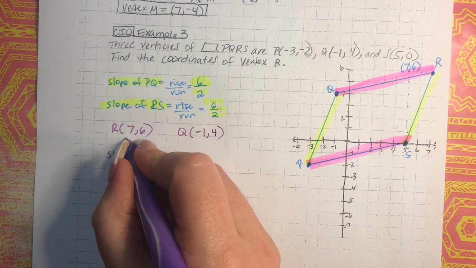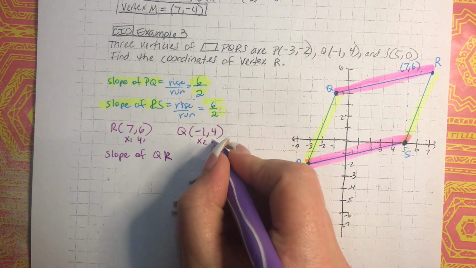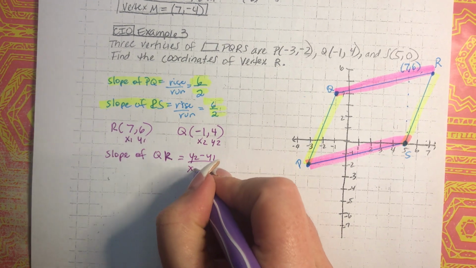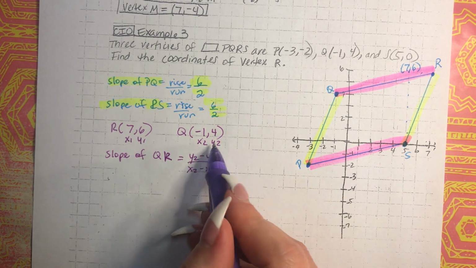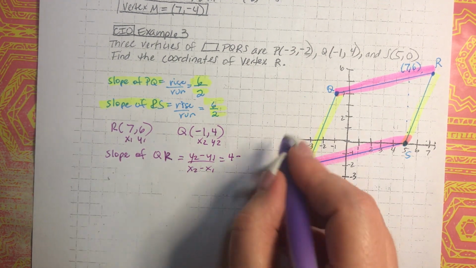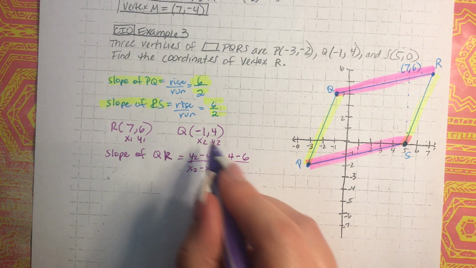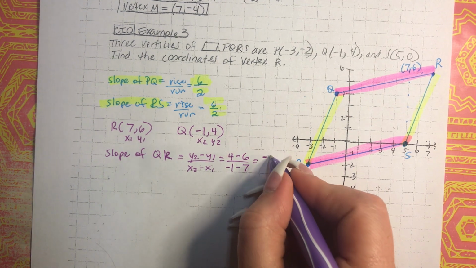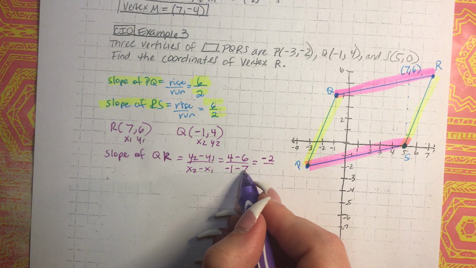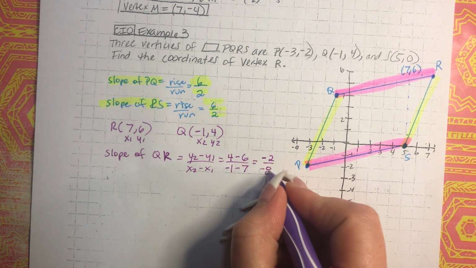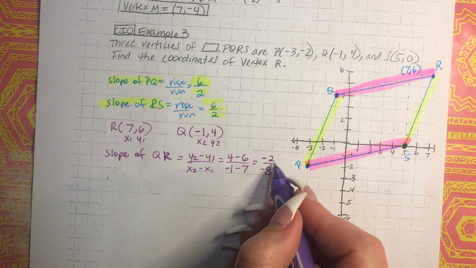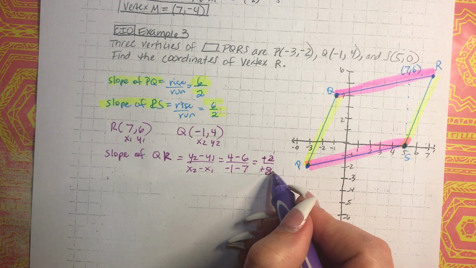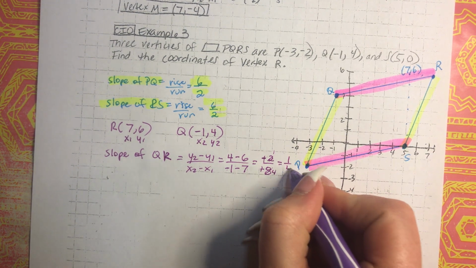Okay, and then we're going to define our variables. This is my x1, y1. This is my x2, y2. Slope formula. The slope of that equals y2 minus y1 all over x2 minus x1. Then we substitute in. Y2 is 4 minus y1 is 6 all over x2 is -1 minus x1 is 7. 4 minus 6 is -2 over -1 minus 7 would be -8. A negative divided by a negative is a positive. And there's a common factor of 2. 2 goes into 2 one time. 2 goes into 8 4 times. So our slope ends up being 1/4.